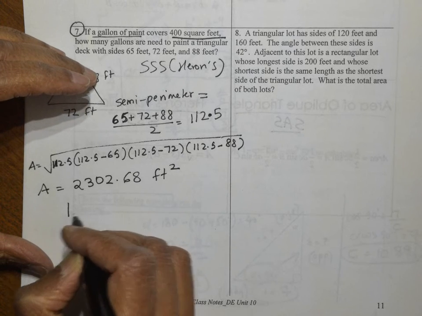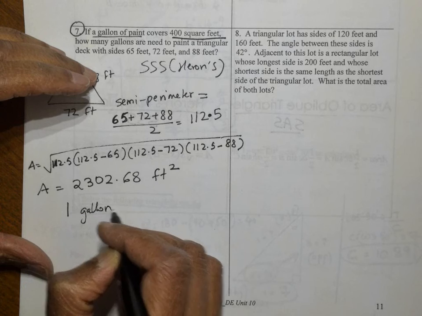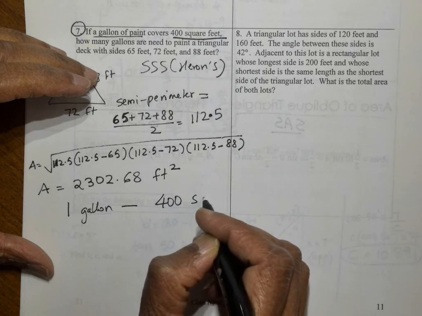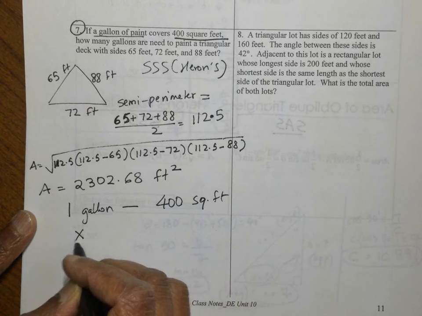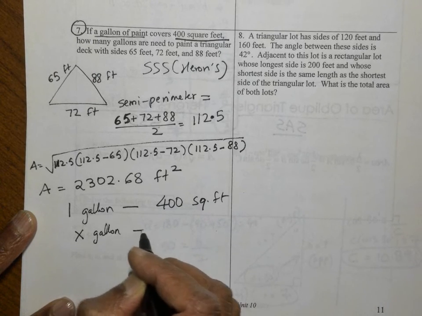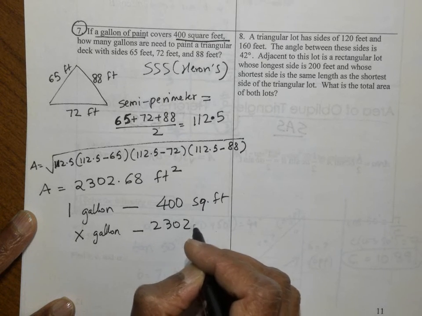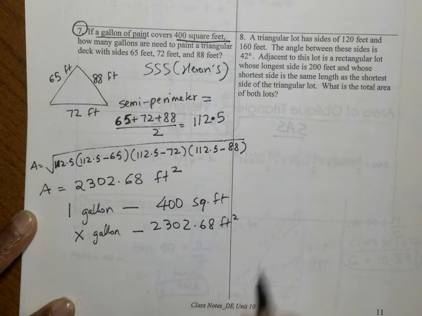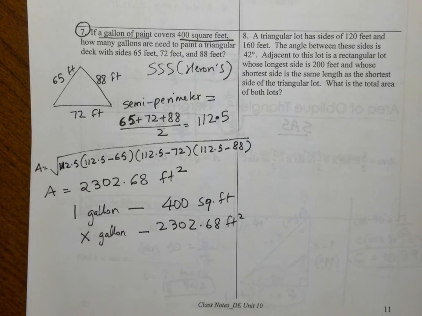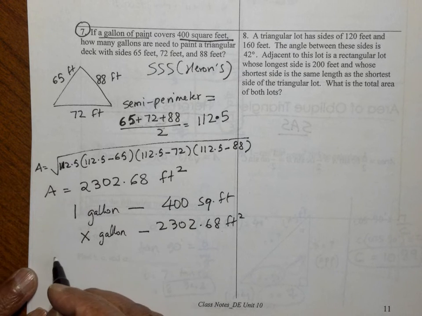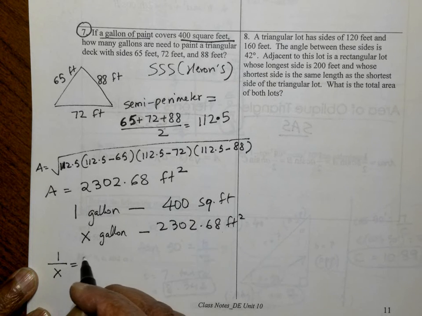So 1 gallon covers 400 square feet. How many gallons, x gallons, will cover 2302.68 square feet? How will you set this up? You can just set it up as a ratio: 1 over x equals 400 over 2302.68. Cross multiply, solve for x, and that's your answer.